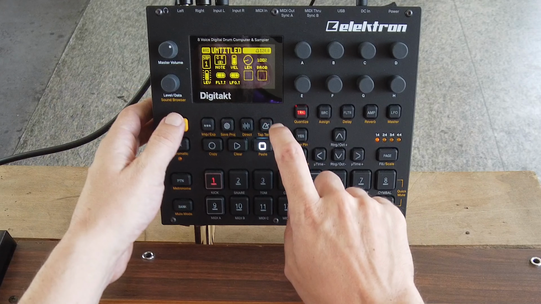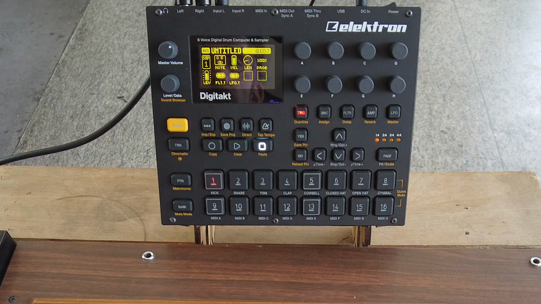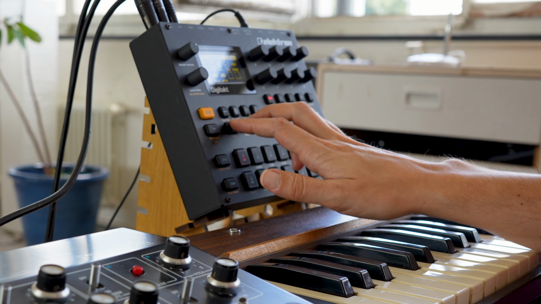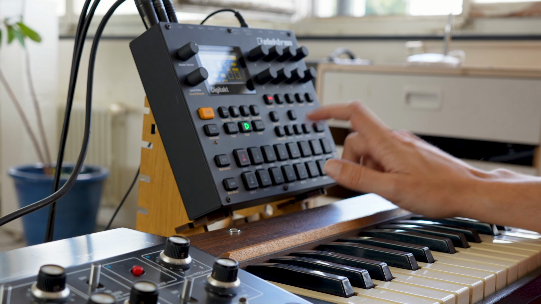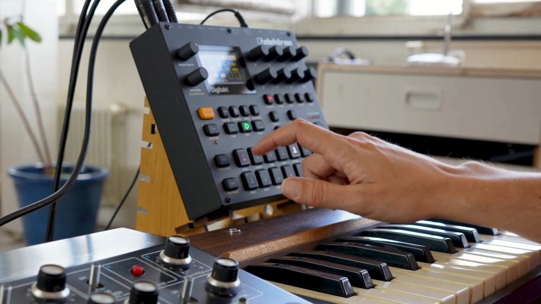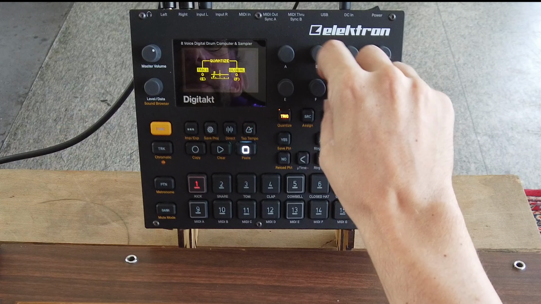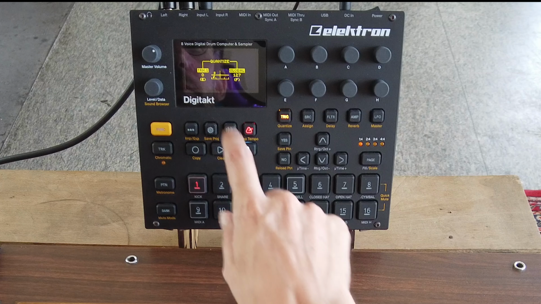So I'm gonna set the tempo on the Digitakt. And then I'm gonna add some drums first, so I have a little bit of a groove going. Quantize it, because I played it poorly. And then I'm ready to record my bass line.